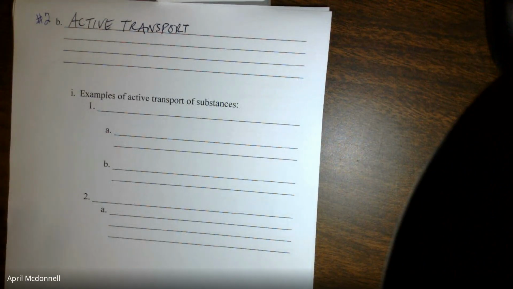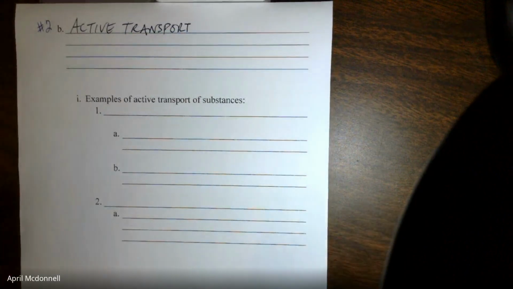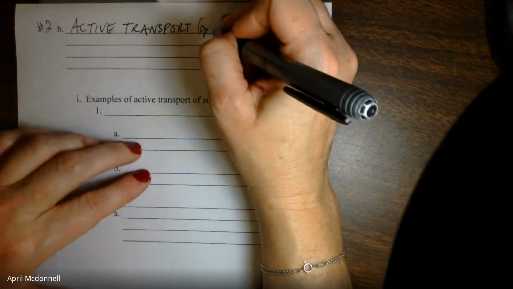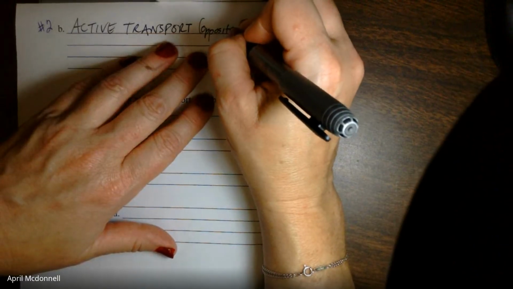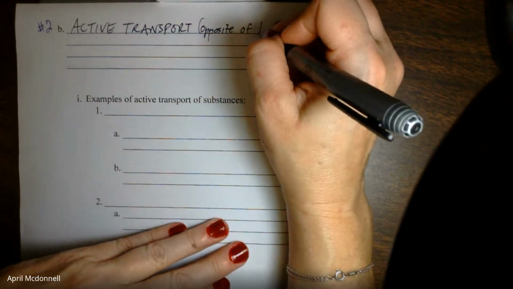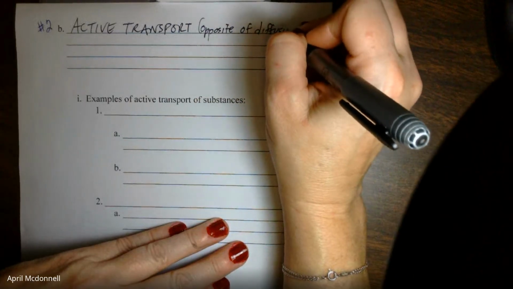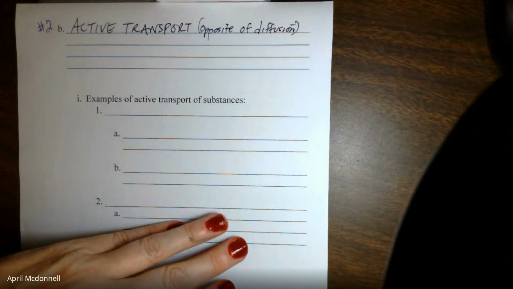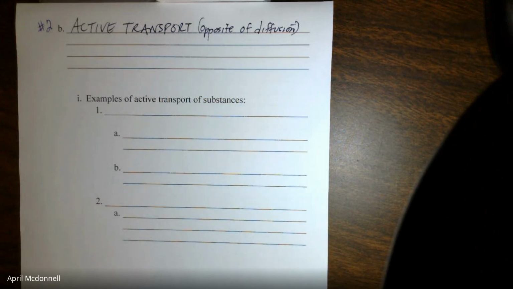Active transport is, in essence, the opposite of diffusion. What do I mean it's the opposite of diffusion? First, you have to understand what diffusion is. Diffusion is when molecules spread apart.